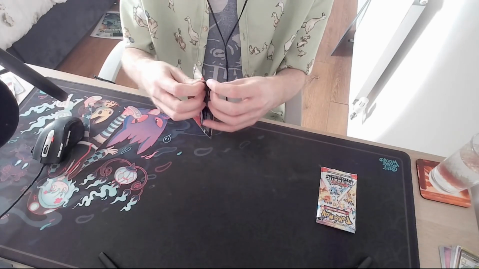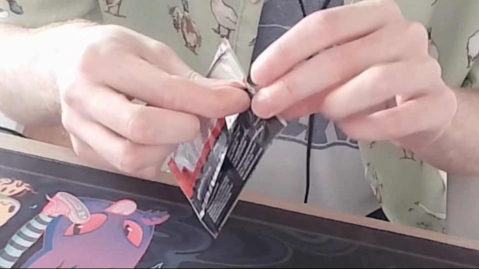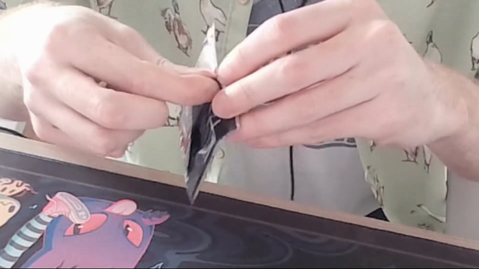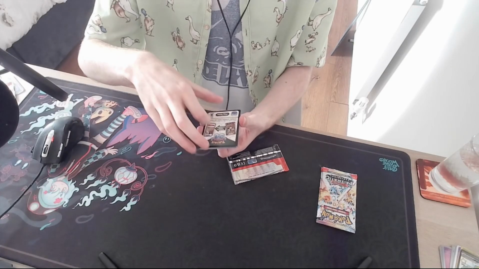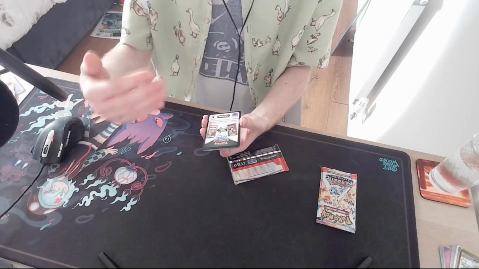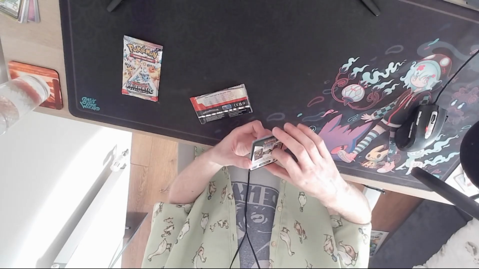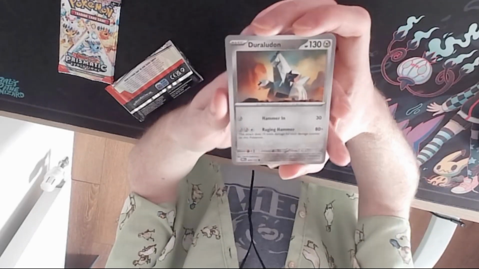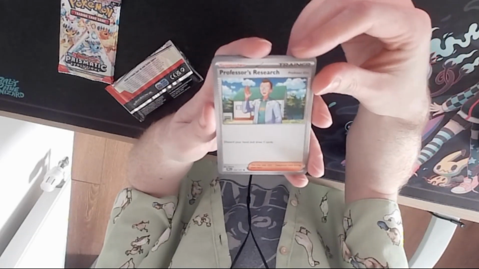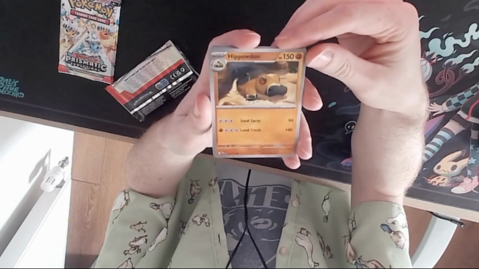Right, I'm gonna do my best to open these slowly and carefully. It's exciting. Now, the one thing I didn't think about when I set up my camera here is that we're gonna see the cards backwards to each other, so I'm probably just gonna have to flip the video. Sorry. It's a Duraludon. It's a baby Dialga. Professor's Research. Hippowdon. Big sandy boy. He's a trunk.